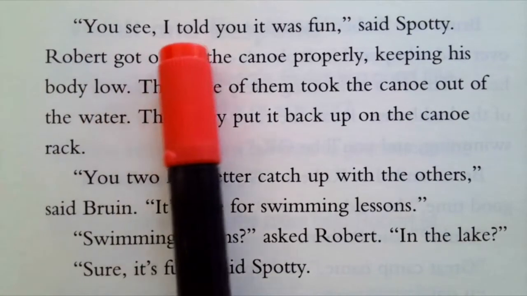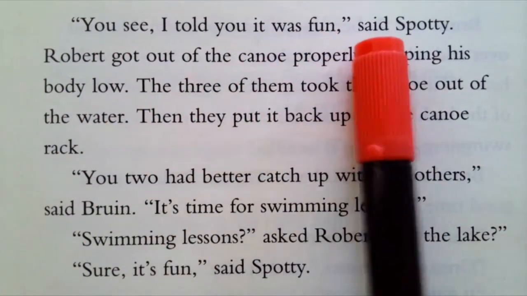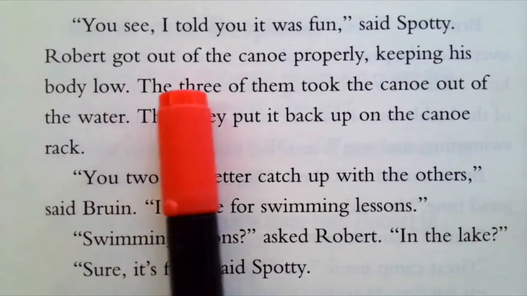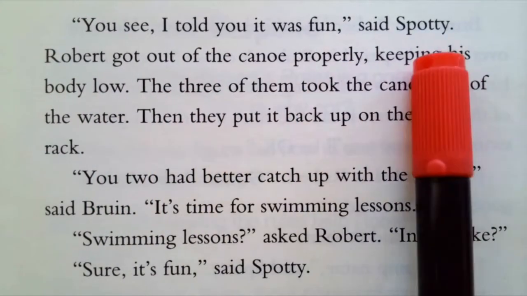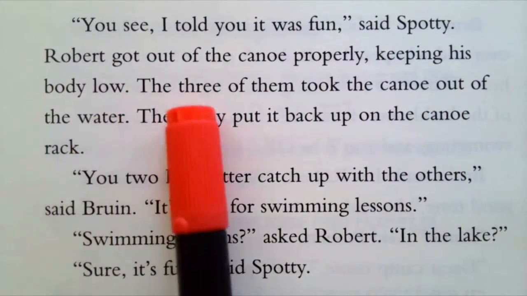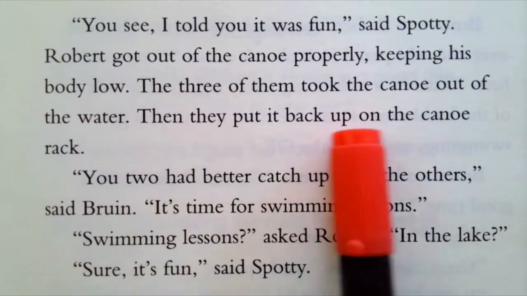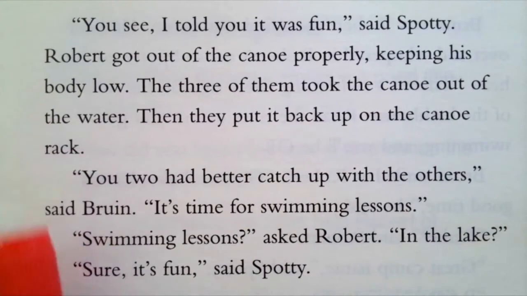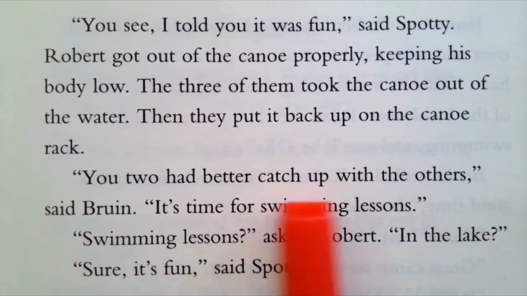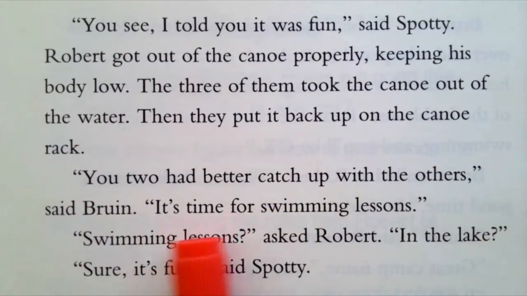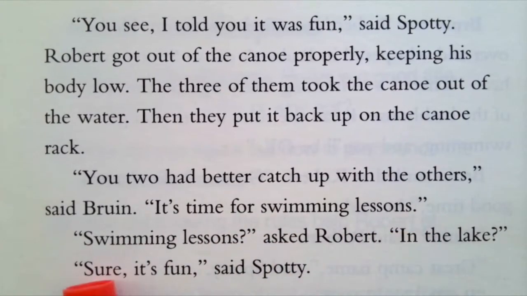You see, I told you it was fun, said Spotty. Robert got out of the canoe properly, keeping his body low. The three of them took the canoe out of the water. Then they put it back up on the canoe rack. You two had better catch up with the others, said Bruin. It's time for swimming lessons.